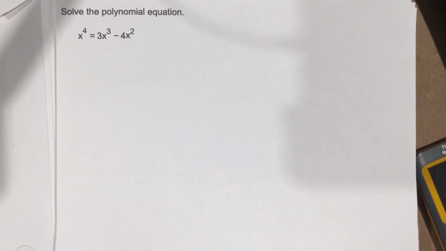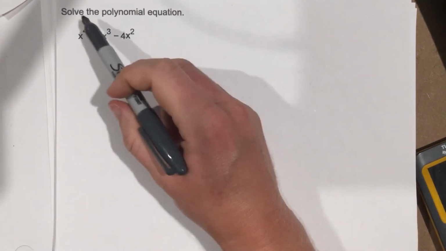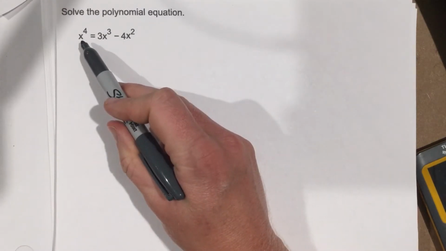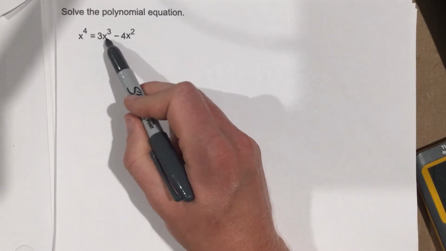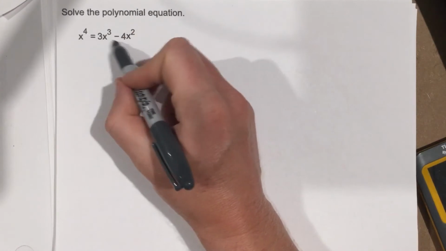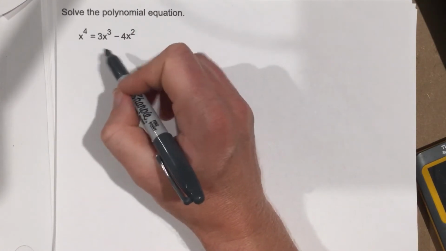This is problem number 9 from section 4.5. It says solve the polynomial equation. I have x to the fourth equals 3x cubed minus 4x squared. Now it wants me to solve this equation, so I'm going to get this polynomial on one side and set it equal to 0.